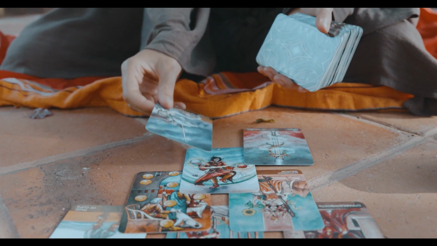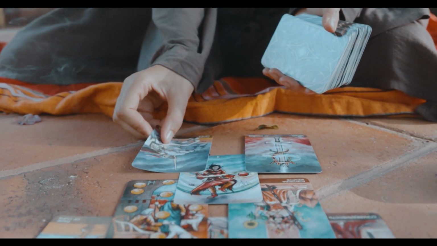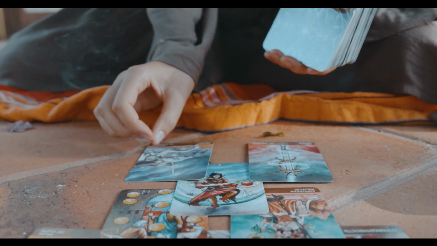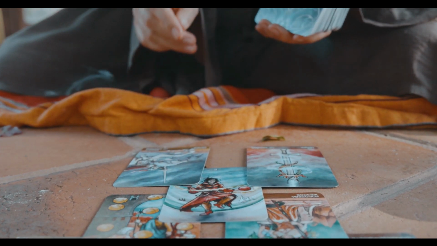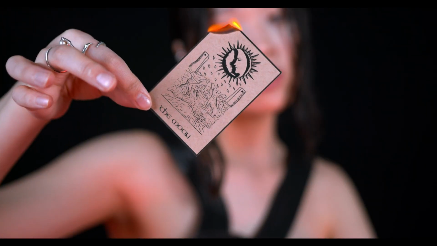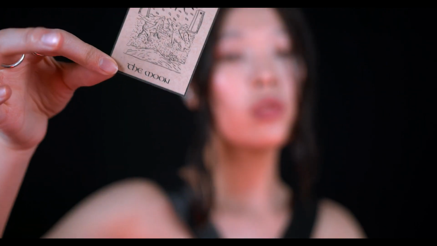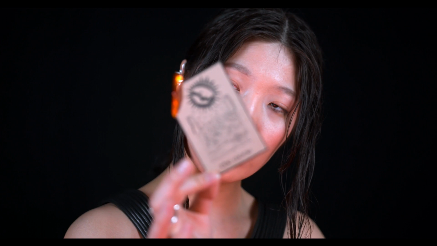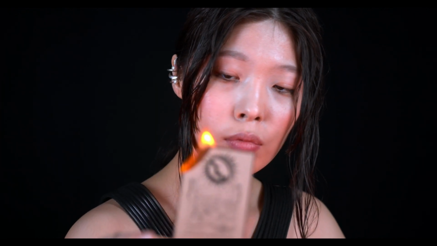The Chariot tells you that a triumph is waiting for you and that you are fully in control of making it happen. This may mean that you have to compete with others or that you find yourself in a situation that feels like a battle. You're pulled in opposite directions or you feel like your strength and confidence are being tested.